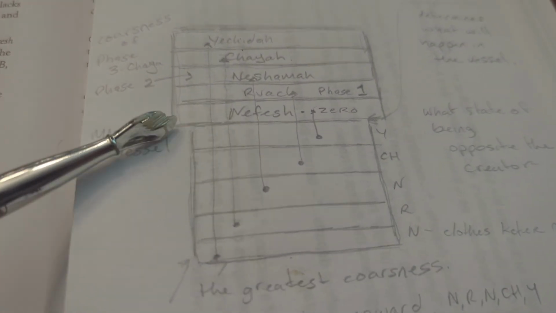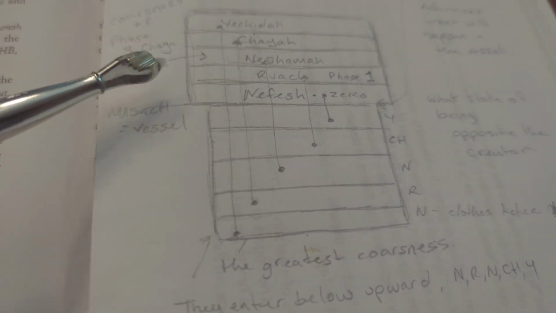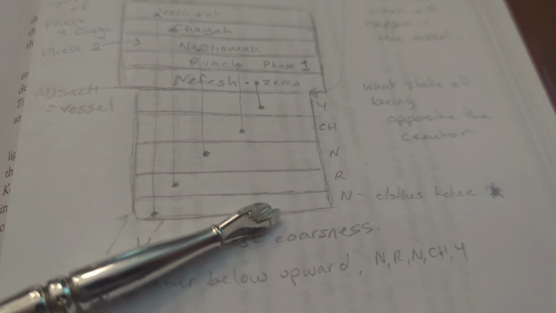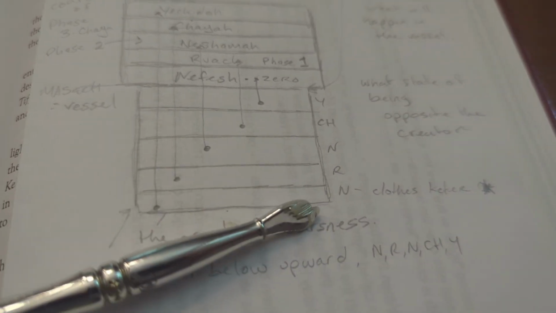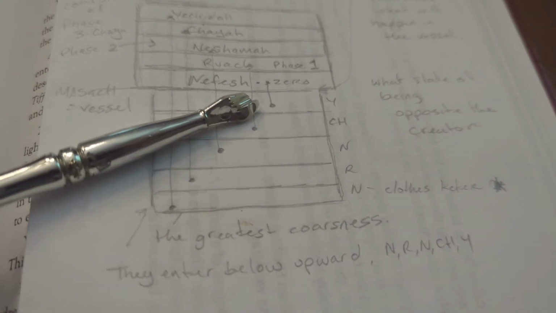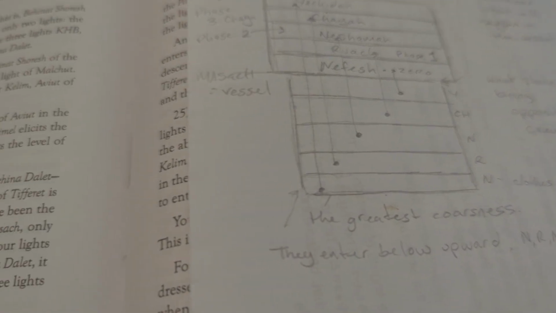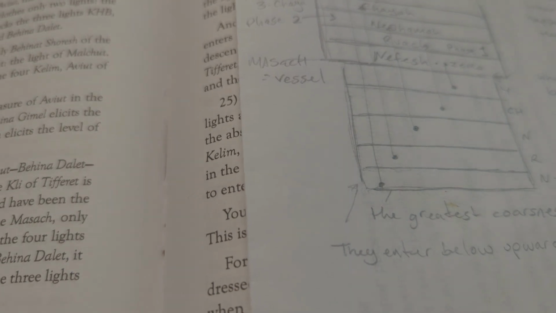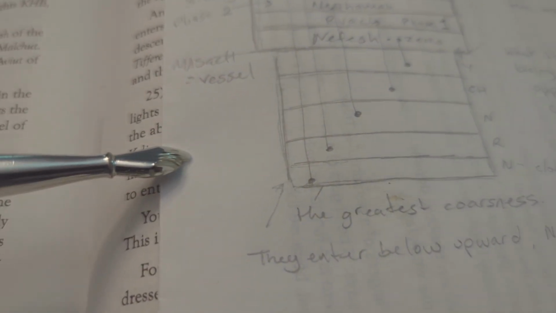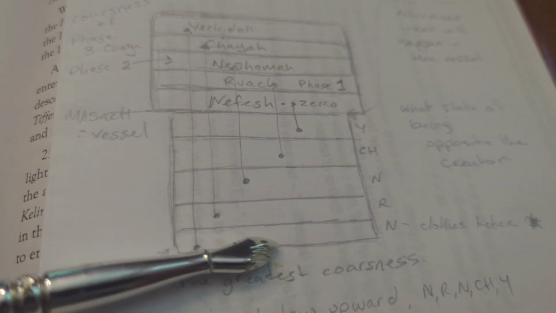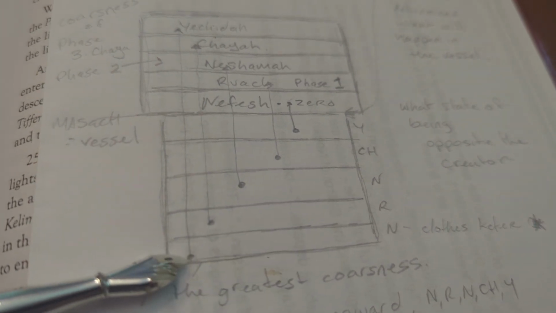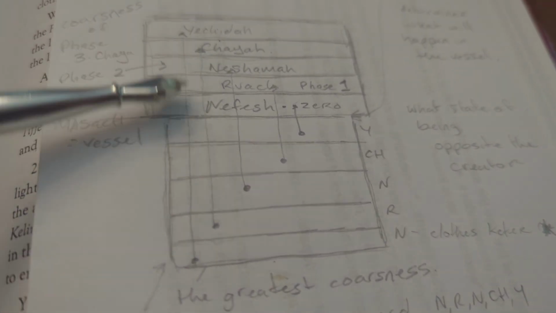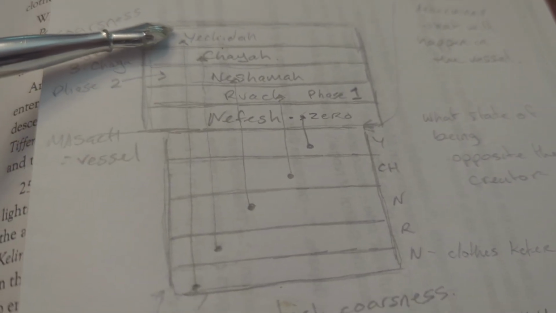So here we have the screen Keter, Hochma, Bina, Tifferet, Malchut, and what it's saying is the lights from below upward, Nefesh, Ruach, Neshama, Chaya, Yechida. And so going on further to explain this, first we have that the Nefesh extends all the way to Yechida, the lowest to the highest.